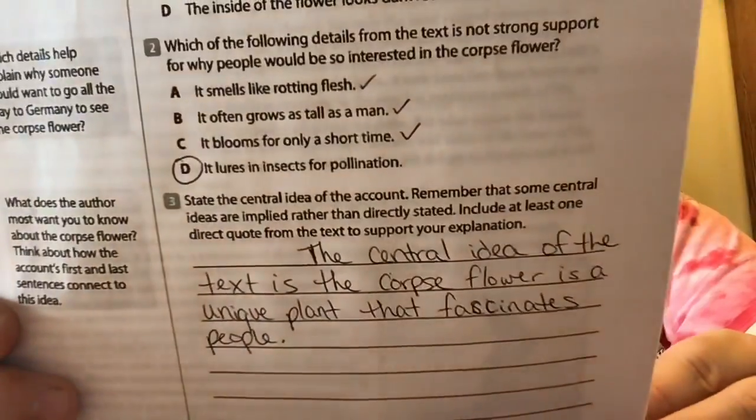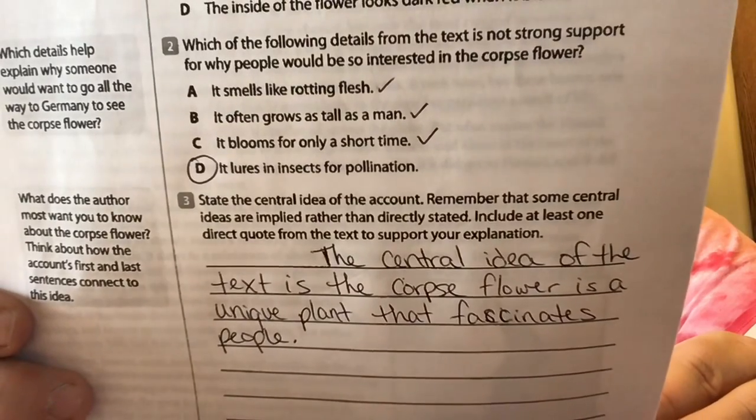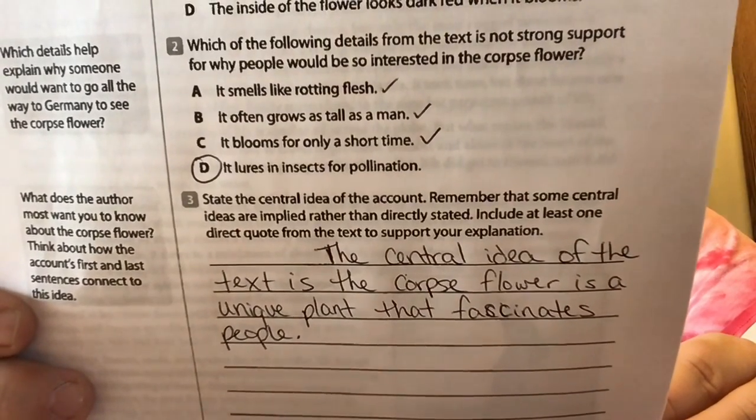I think that's good. Oh, I spelled it wrong. Fascinates people. So, I restated it, and I answered it. So the central idea of the text is the corpse flower is a unique plant that fascinates people. So I have that answer down.